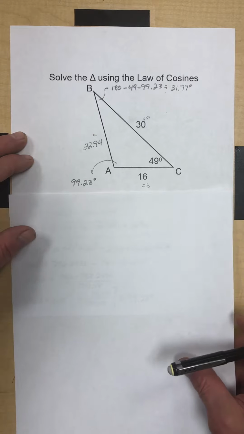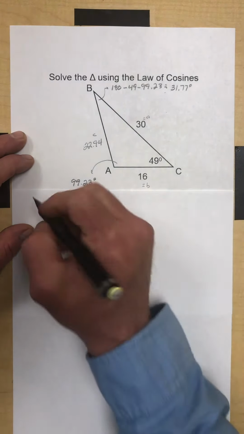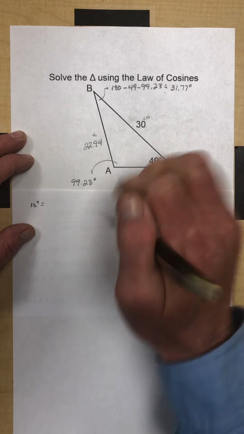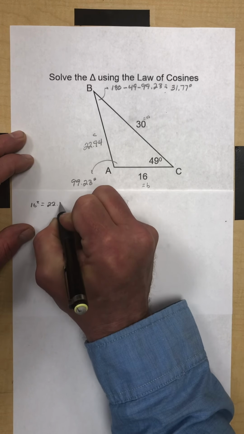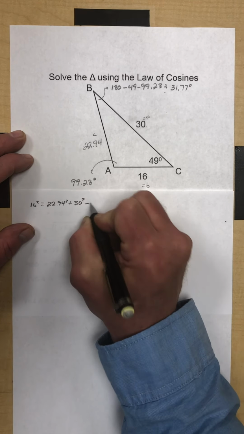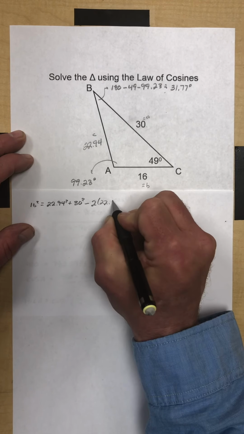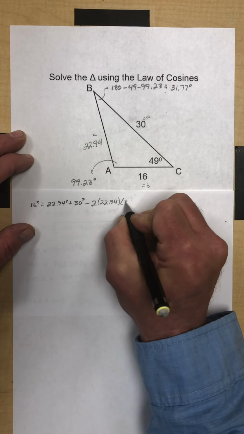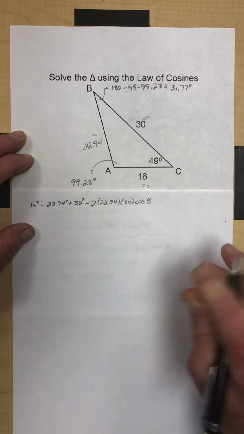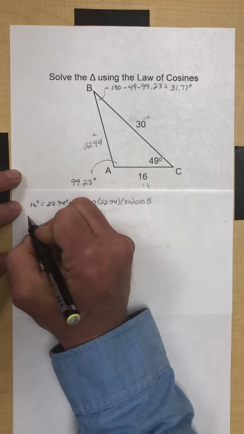So I'm going after the measure of angle B. All right, so I have to start with the side opposite. So I'd say 16 squared equals the sum of these two squared, so 22.94 squared plus 30 squared minus 2 times both of these guys, 22.94 times 30, times the cosine of angle B. So notice this is just like finding angle A. So let's see, 16 squared is 256.